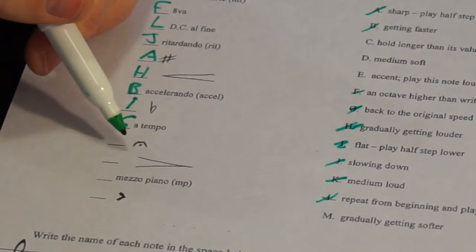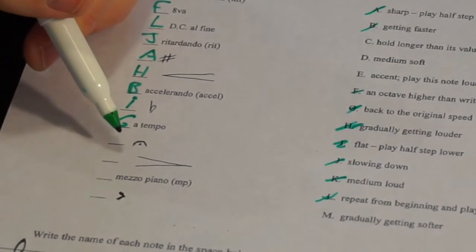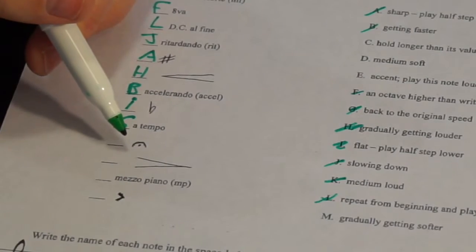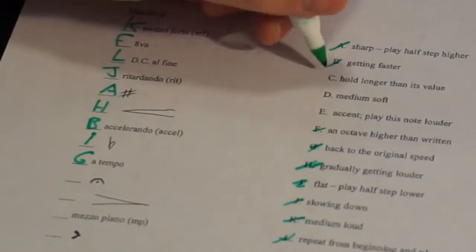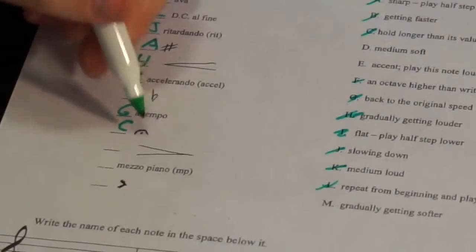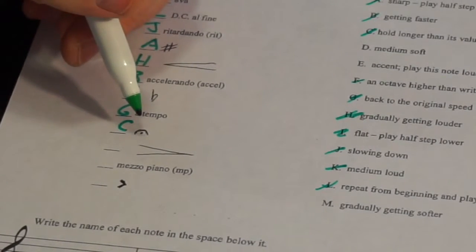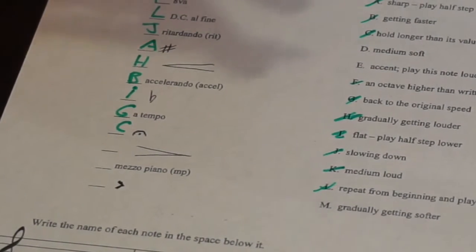Okay. This is a fermata sign. It means to hold longer than the note's actual value. Okay, so that's C right up there. I always think of a bird's eye. I don't know, like some bird staring you down. You just can't move off that note.